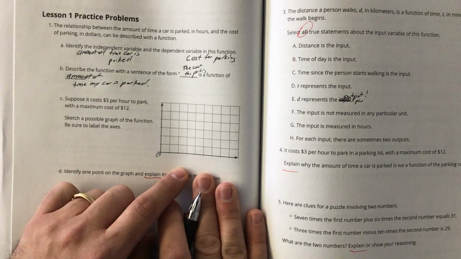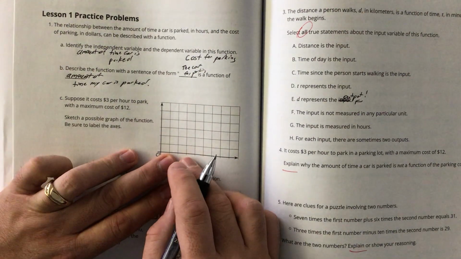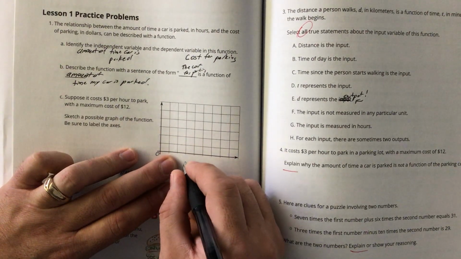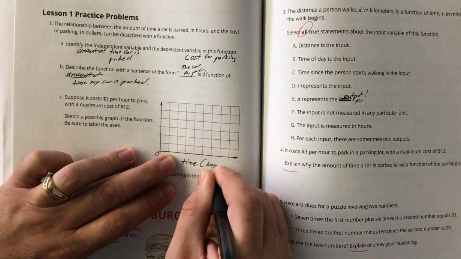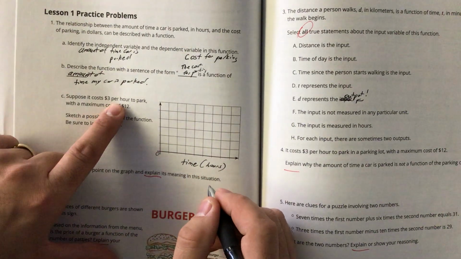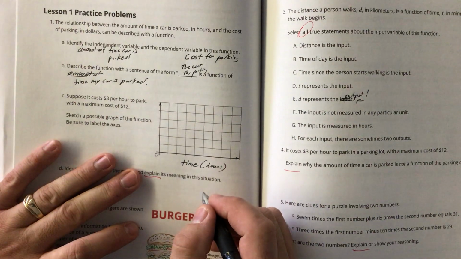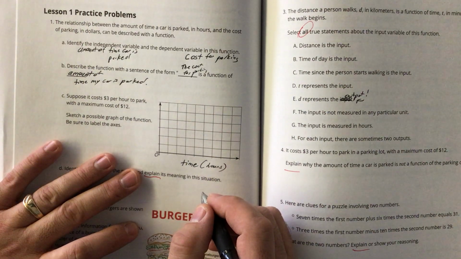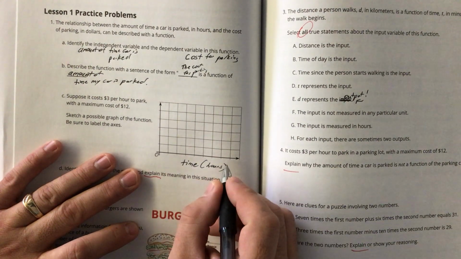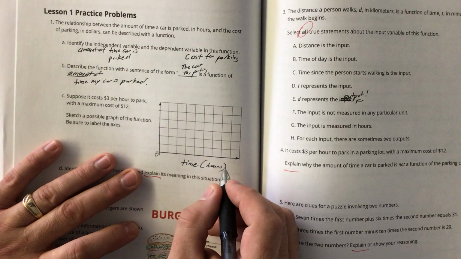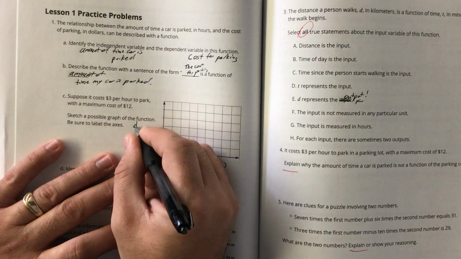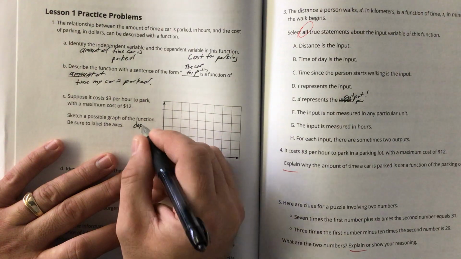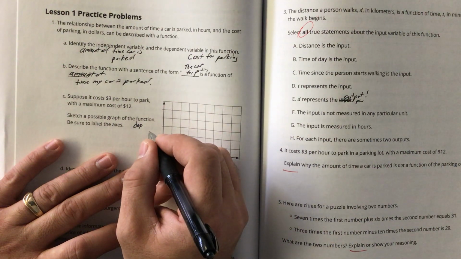What gets graphed on the bottom? The amount of time, in hours. Independent is on the bottom. Dependent is your y. Cost.